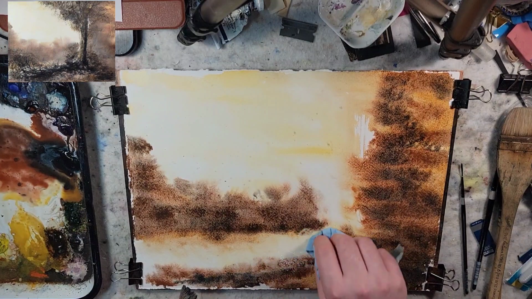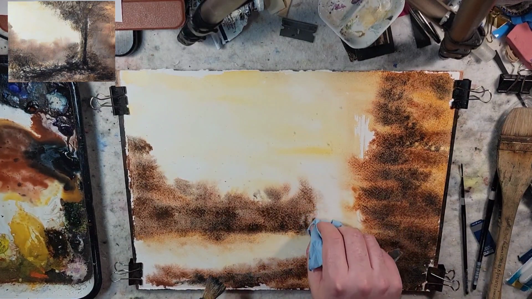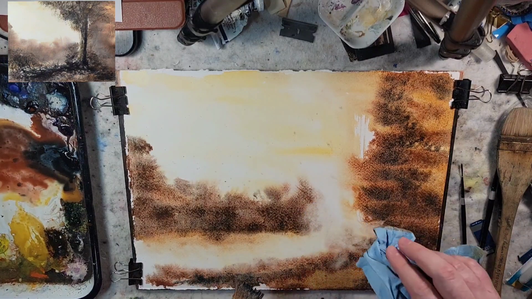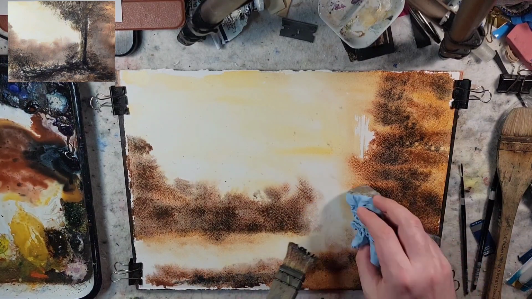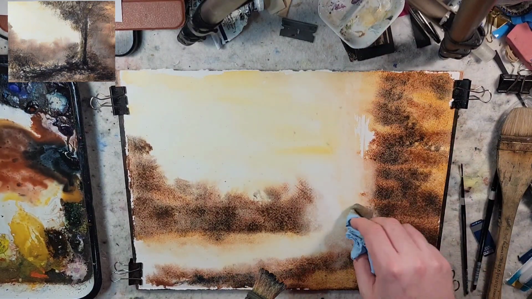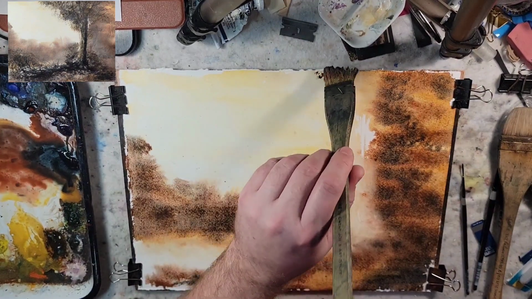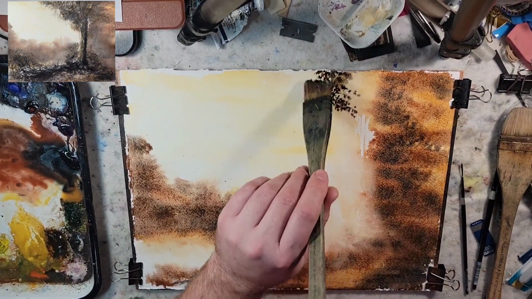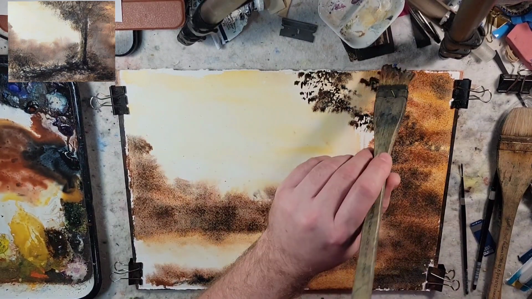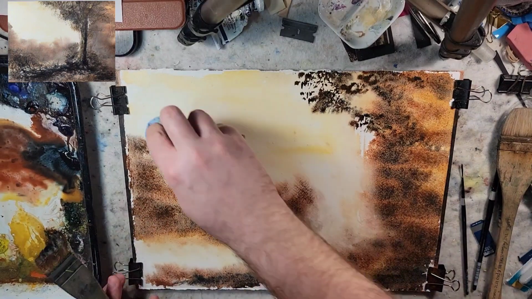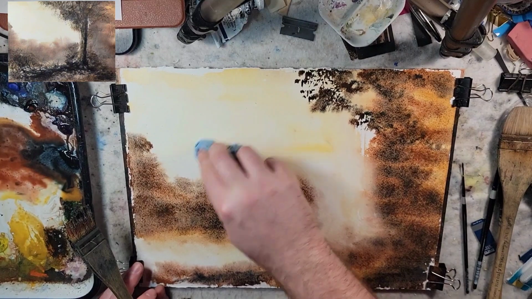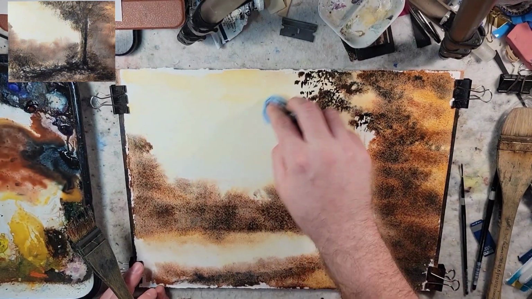Lifting up to preserve where I want the dead tree that's fallen and the trunk for it, and then our living tree that's going to come up. I think we'll give the living tree foliage. I'm just using the pigment that I have on the brush. Probably pull out some white. So I splattered some pigment there, and just wipe it right off.